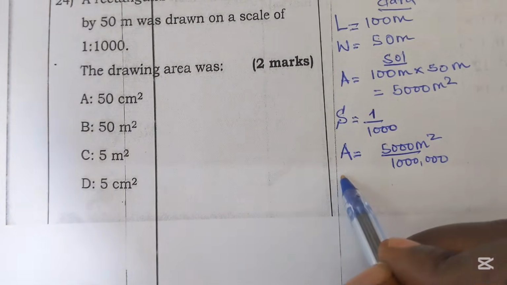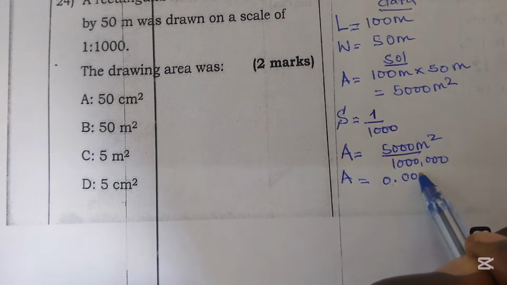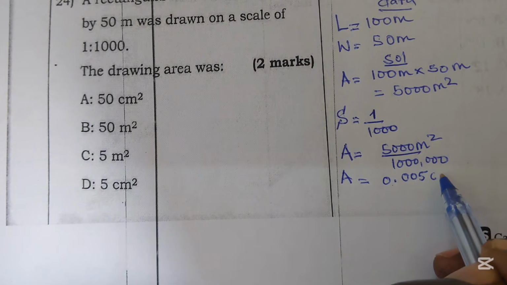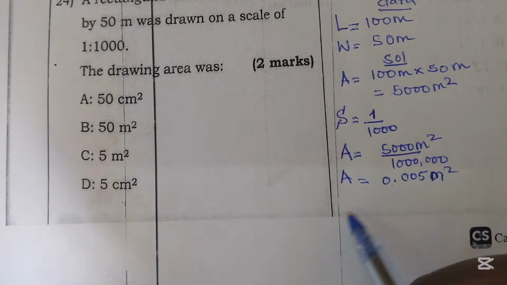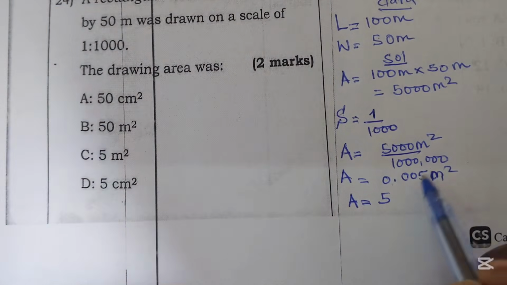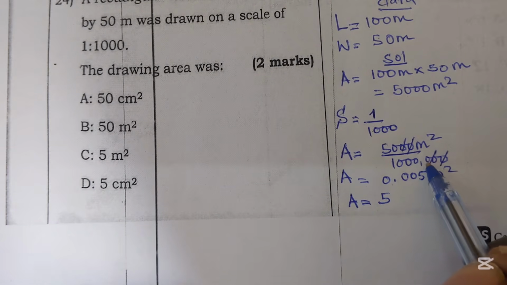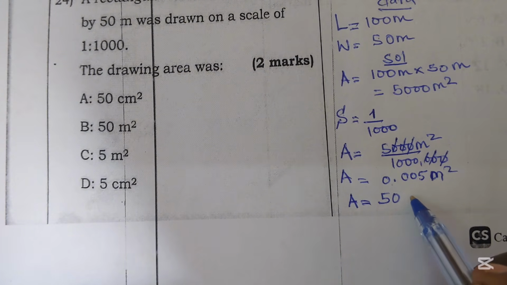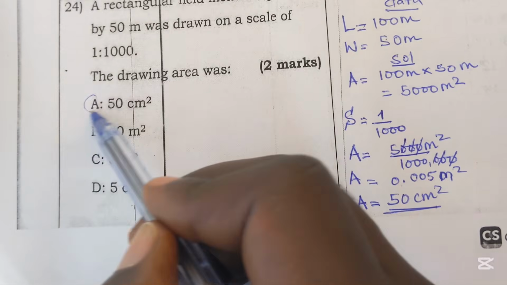Okay, then here the answer area will be 0.005 meter square, whereas in centimeters the area will be 50 centimeter square, which is A.